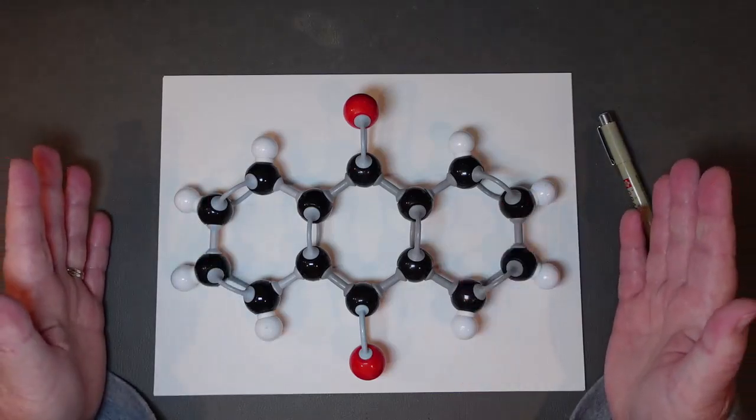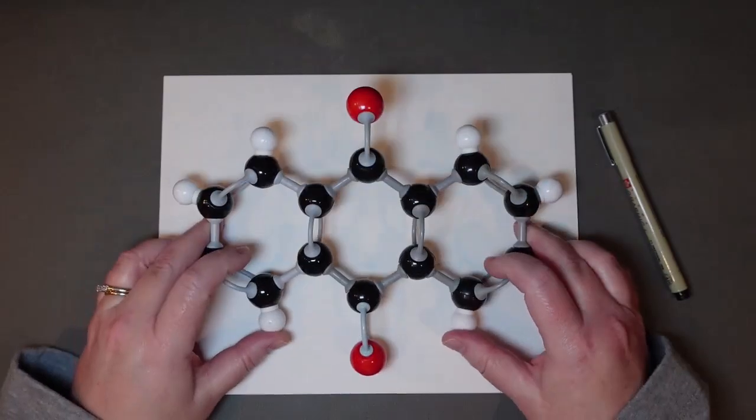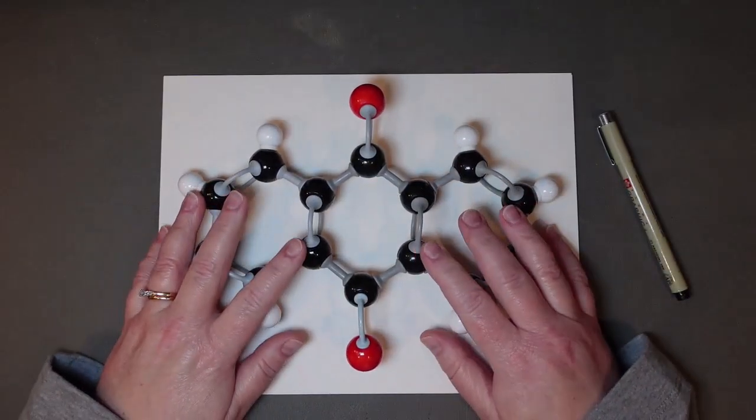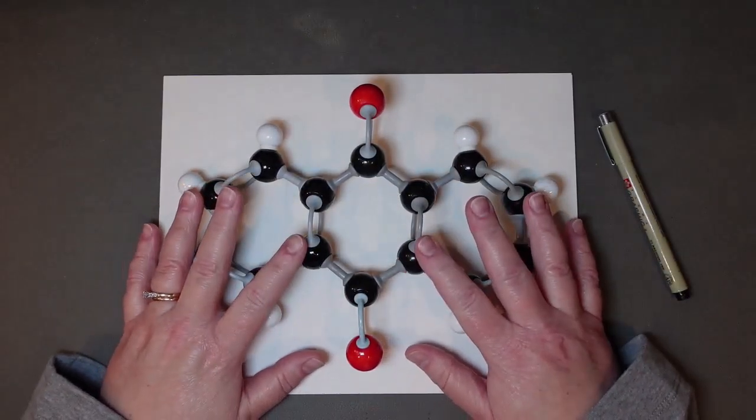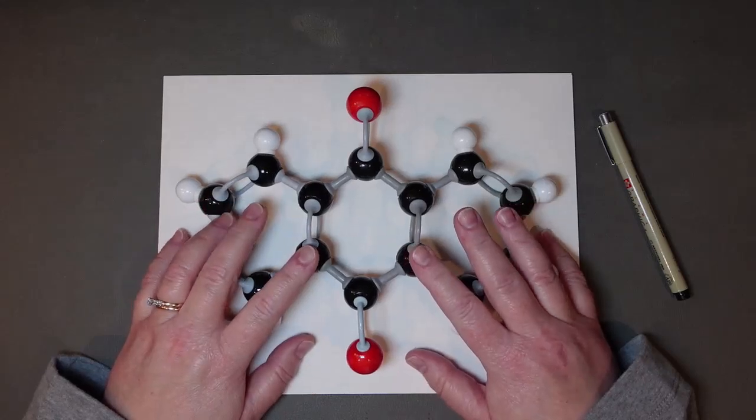Do you like my molecule? It's very nice, isn't it? We'll get into what this is in a little bit. I just wanted to have something there so you weren't staring at a blank piece of paper.